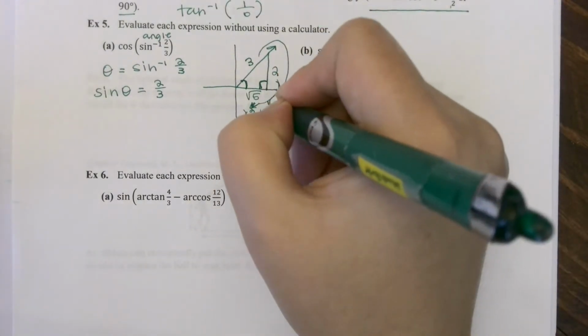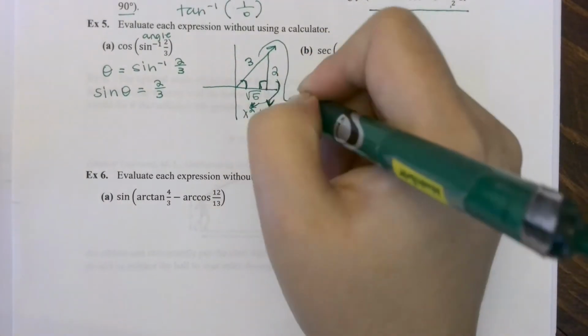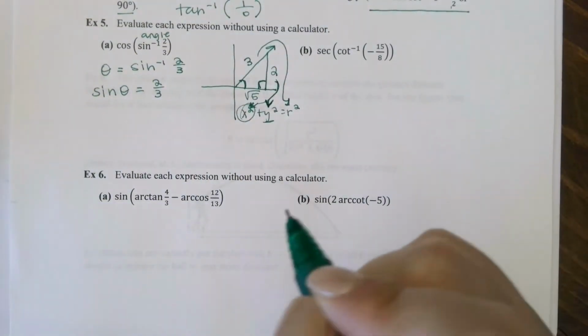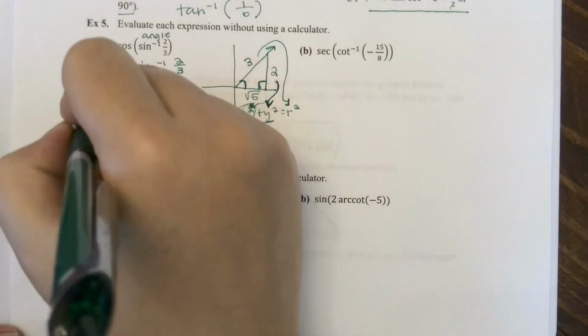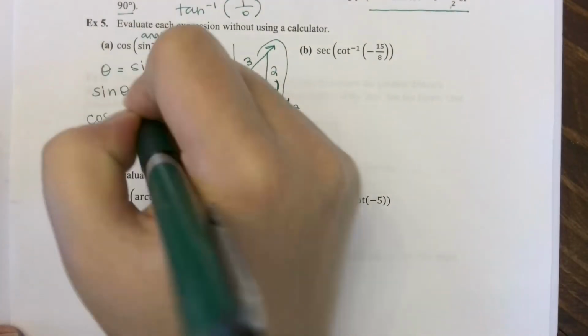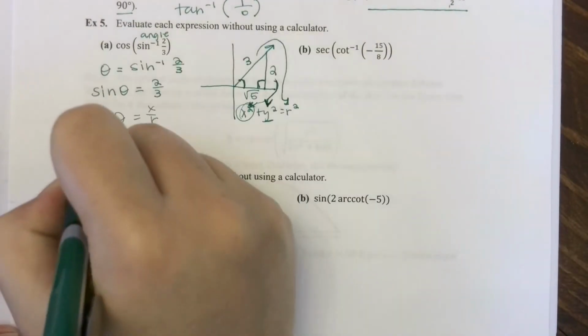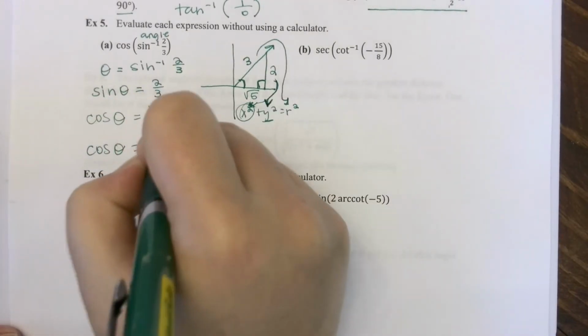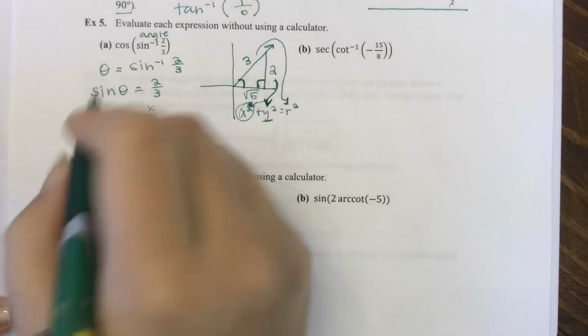We know y and we know r, and we have to find x, which is square root of 5. Then cosine theta would be x over r, so cosine theta is equal to square root of 5 over 3.